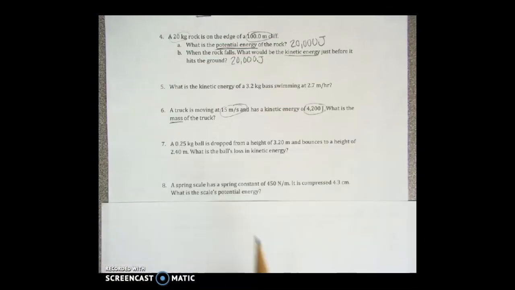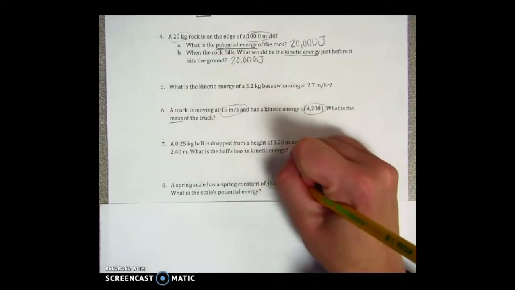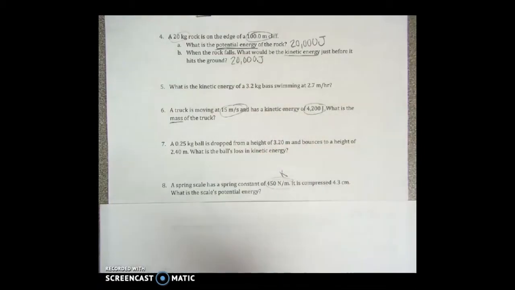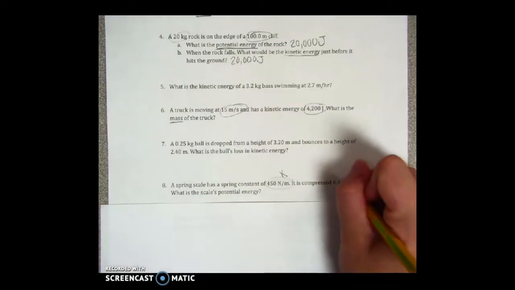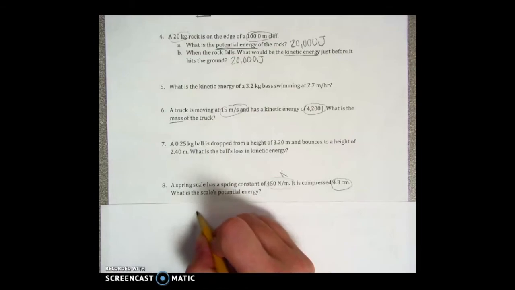The last one I want to look at is number 8. It says a spring scale has a spring constant. So anytime you hear spring constant or you see anything that's measured in newtons divided by meters, I automatically want you to think K as in constant. It is compressed 4.3 centimeters. What is the scale's potential energy? So we could say we're looking for the potential energy of something with a spring.